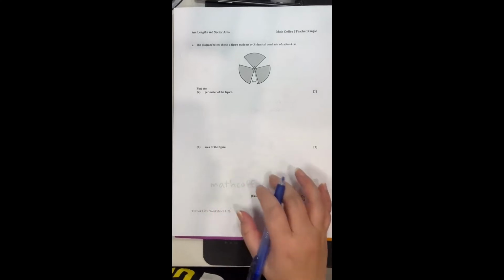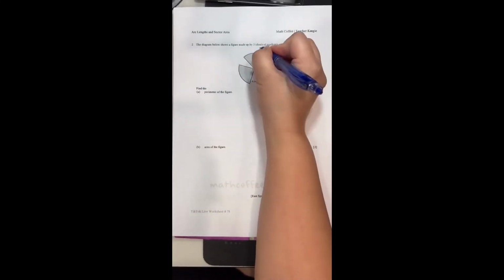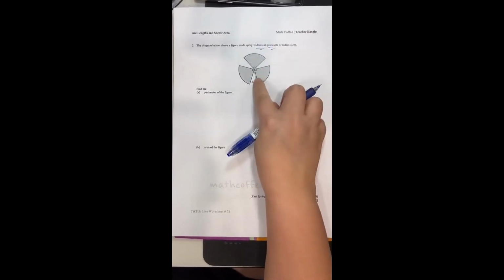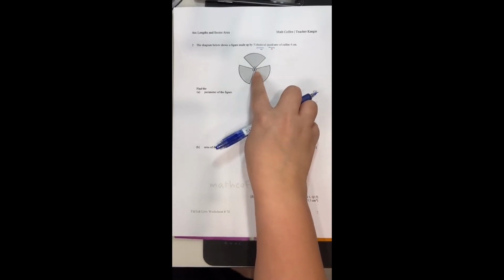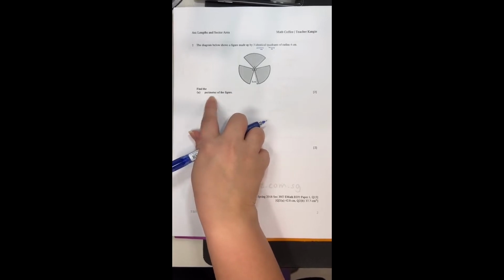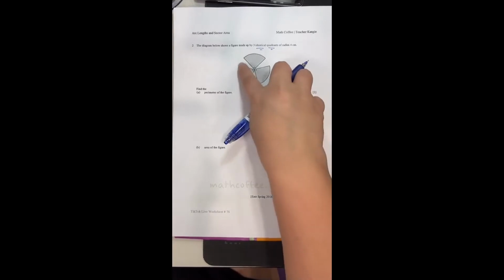Now let's take a look at question number 2. So this question, first is identical, and they also tell us it's a quadrant. Radius 4 cm, they stated here. So a quadrant is 90 degrees. So the perimeter of the figure, take note, this is the perimeter. In this case, for the perimeter, I need to find this arc, and this arc.